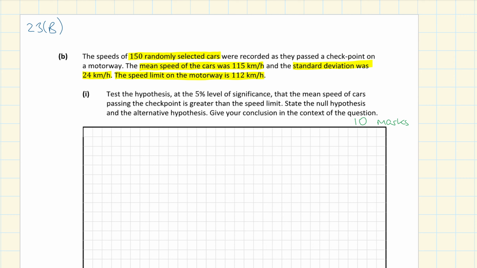Part one: we're asked to test the hypothesis, at the 5% level of significance, that the mean speed of the cars going by the checkpoint is greater than the speed limit. They want us to state the null and alternative hypothesis and then give a conclusion in the context of the question. The very first thing we'll do is find our z-score, as in the test statistic. The formula is in your log tables, no need to memorize.